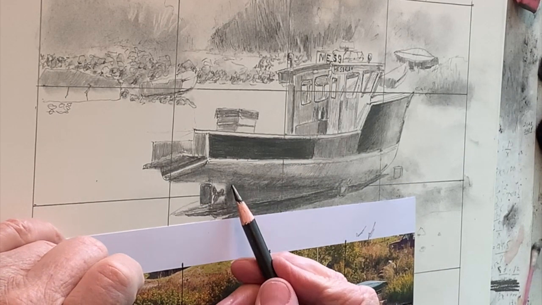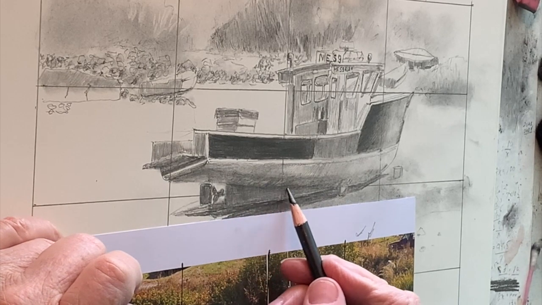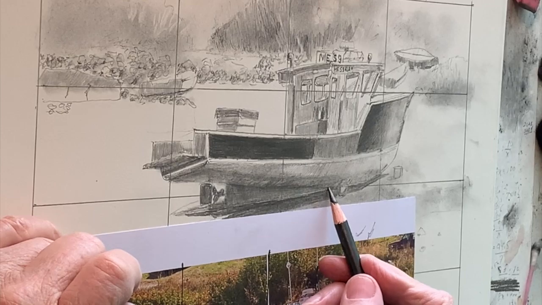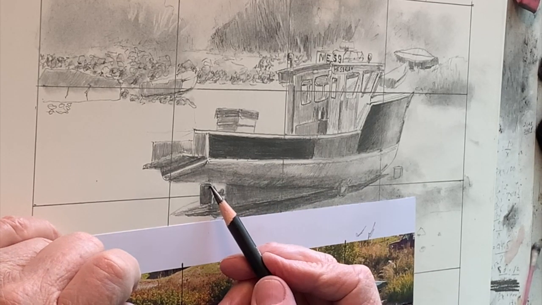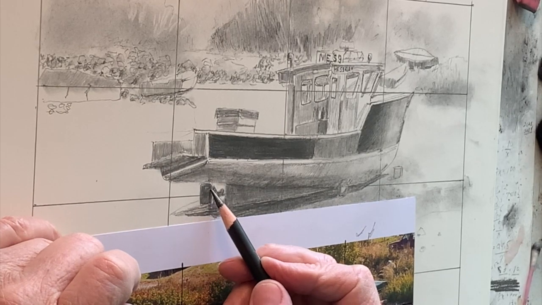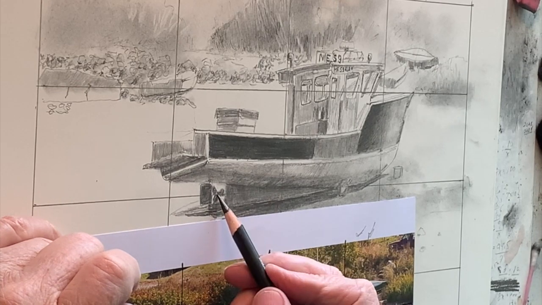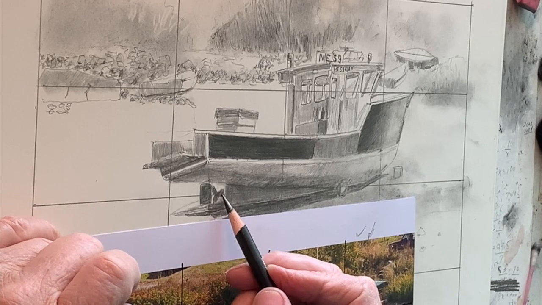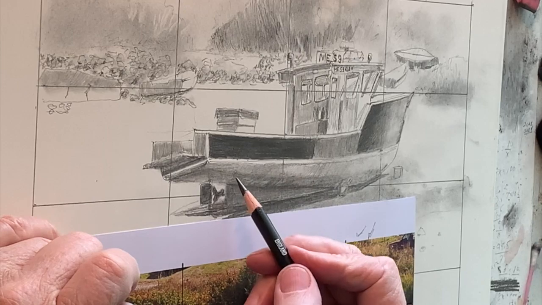And I'm going to darken this right where it comes together there with the boat. Just put a little bit darker line in there. And this gets pretty dark, this thing, this rudder. And the propeller, prop. Call it a prop on a boat, a propeller on an airplane.